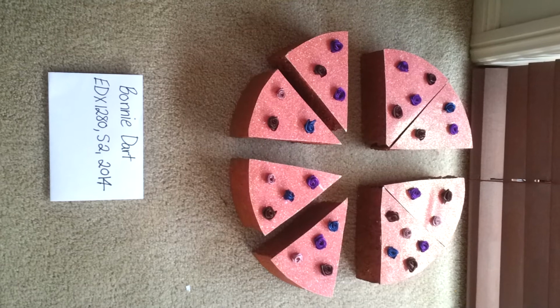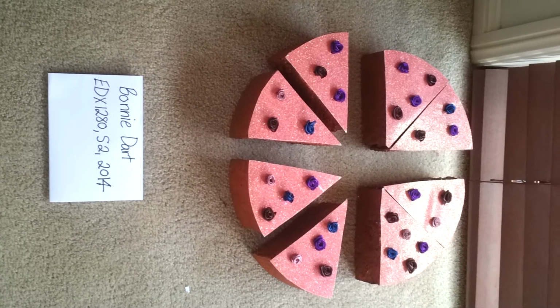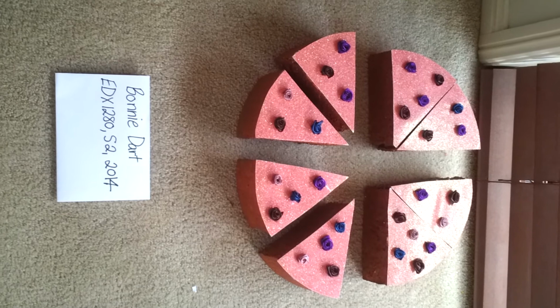So students, what you've learned today is that you can split a cake up in different ways, but it still equals the same amount.